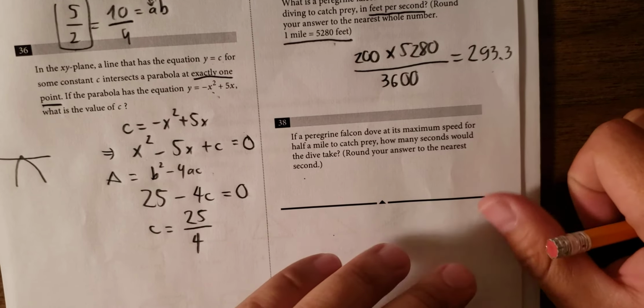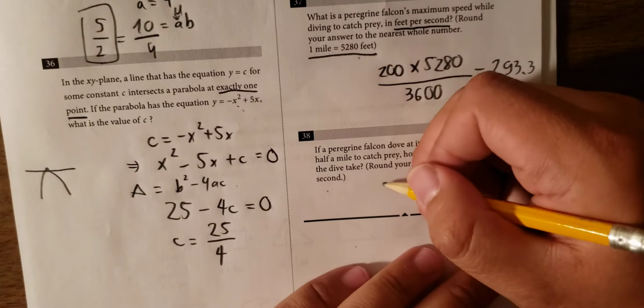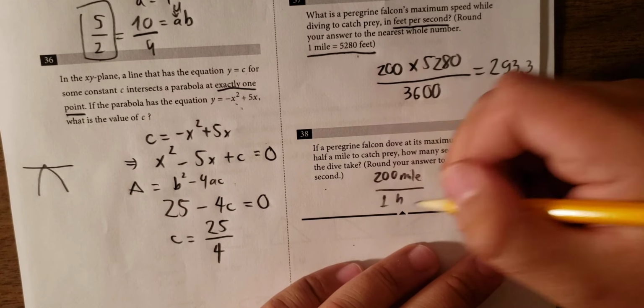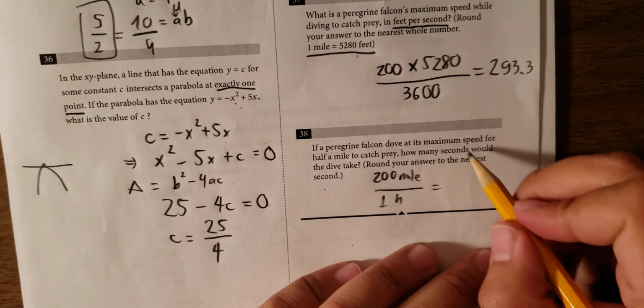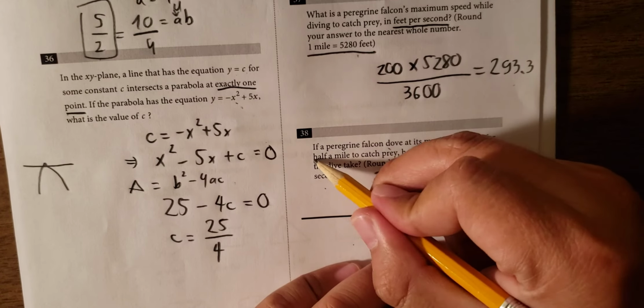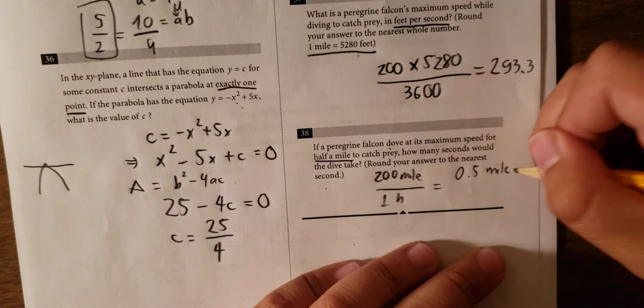And the last question, we have 200 miles per hour in here. And the question asks about the maximum speed, the half mile is about 0.5 miles in here.